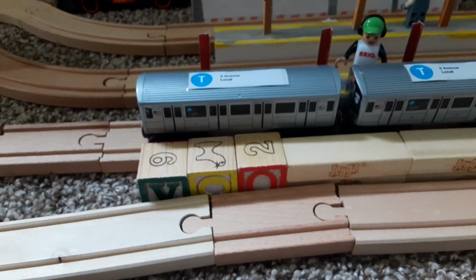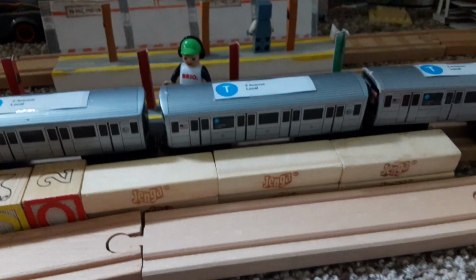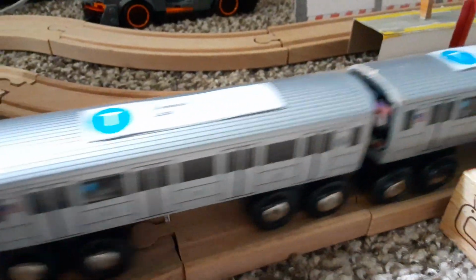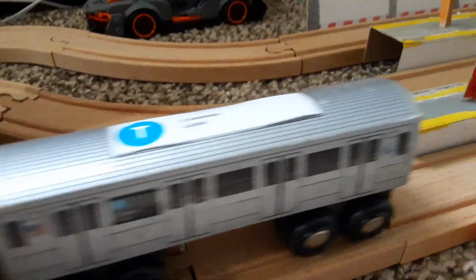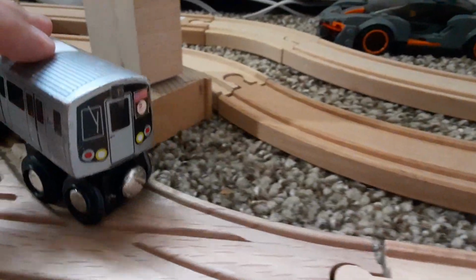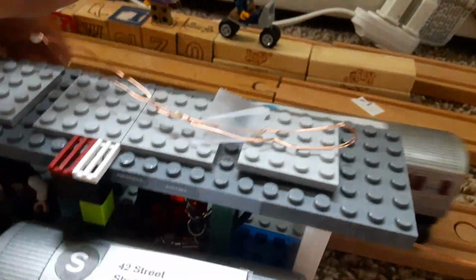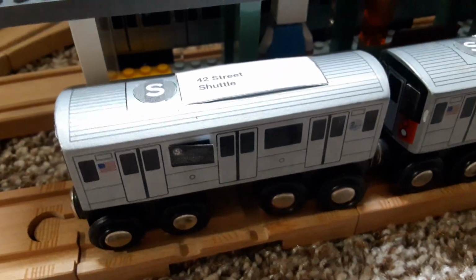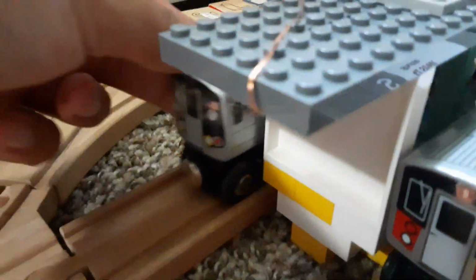So this station fits 2 cars of B division, but for the last car, the first door could open, which is pretty nice. So yeah, we're gonna move on because I don't want to make this too unbearably long of a video. So we're gonna move on. And we meet up with the R142S. Signs keep falling off. And from here, we move out of the Lego station.